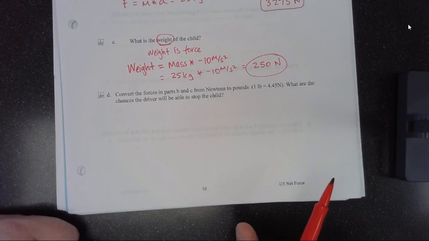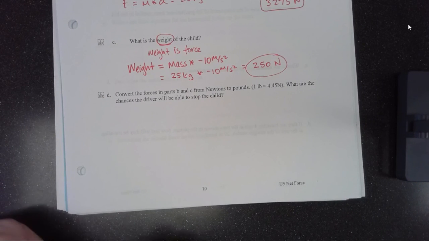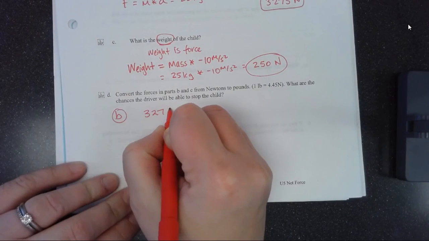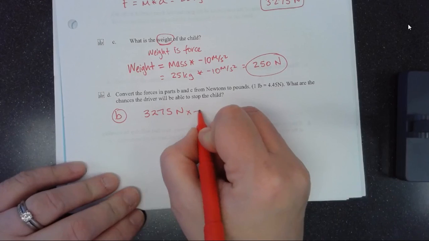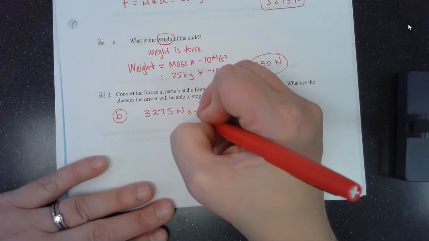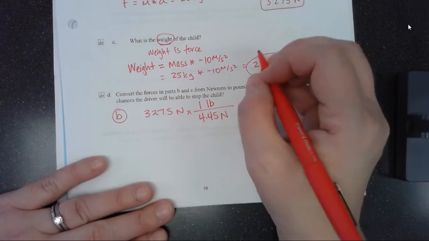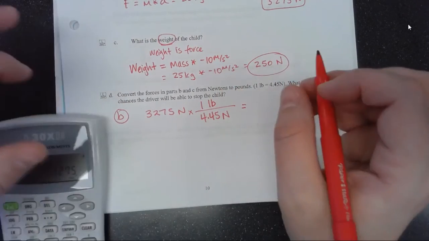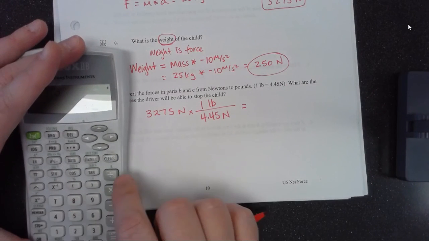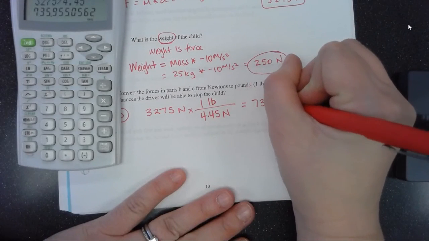Lastly, convert the forces in parts B and C from newtons to pounds. What are the chances the driver will be able to stop the child? All right, so in part B, we've got 3,275 newtons. We're going to use dimensional analysis to convert this. Since 1 pound is equal to 4.45 newtons, we can use this conversion factor to figure out how many pounds of force we would need. And we end up with 3,275 divided by 4.45 for 735.9 pounds.